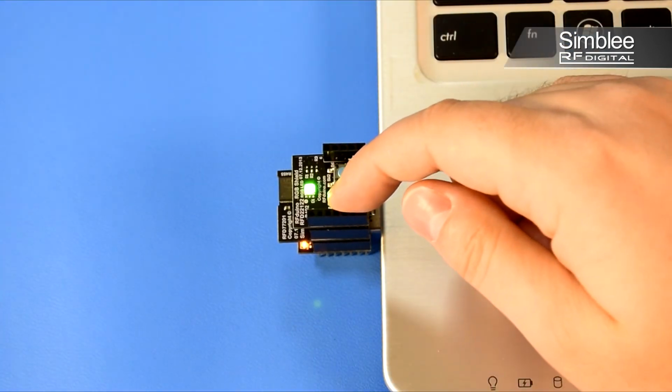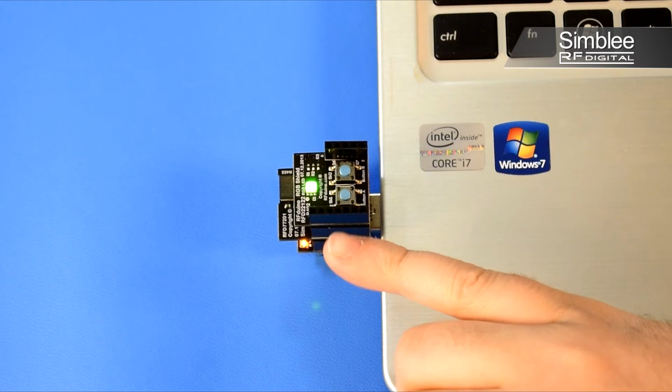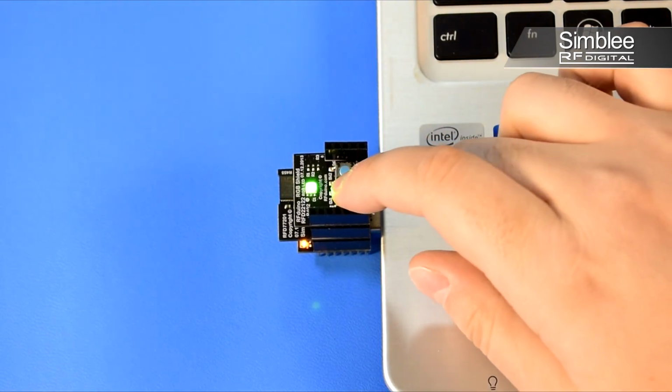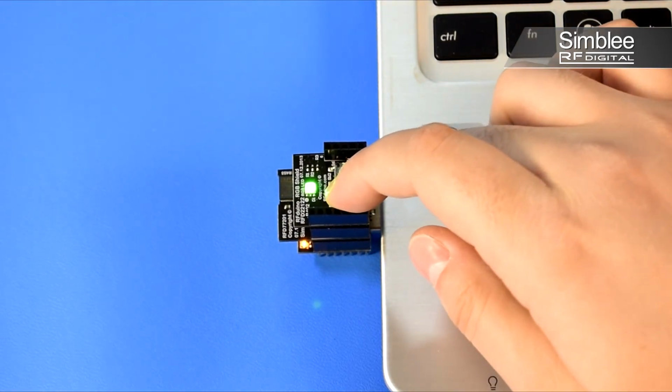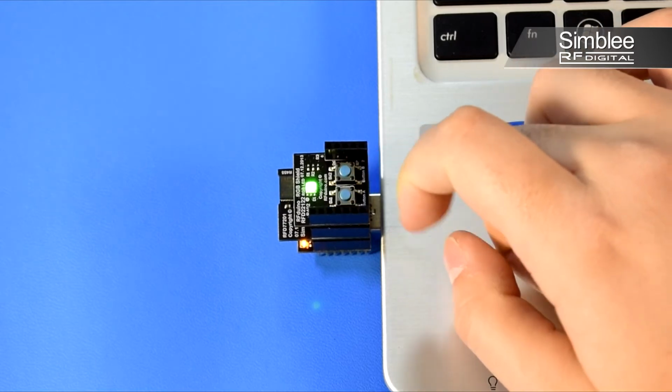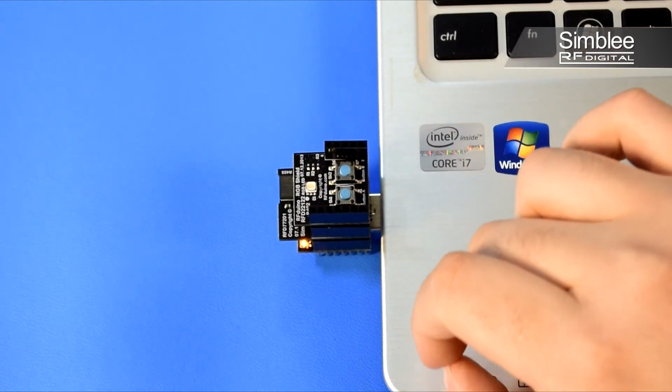If we press button A on the RGB LED shield, you'll see the light turns on. If we continue to press button A, nothing happens. But if we press button B, the light turns off.